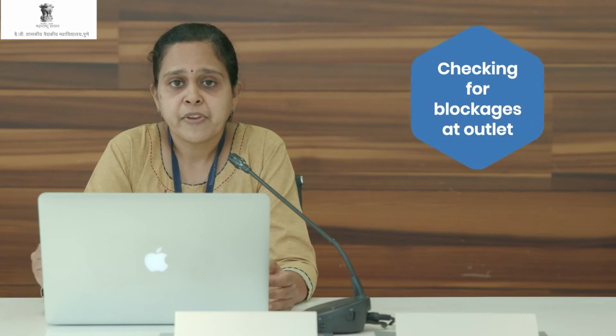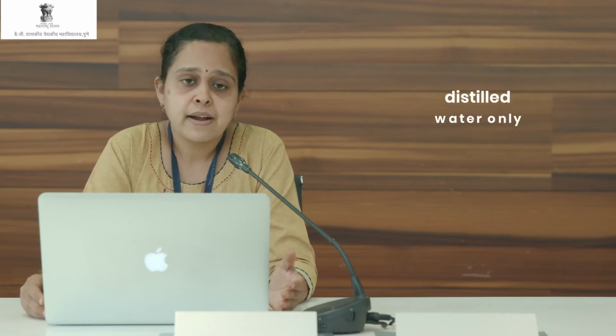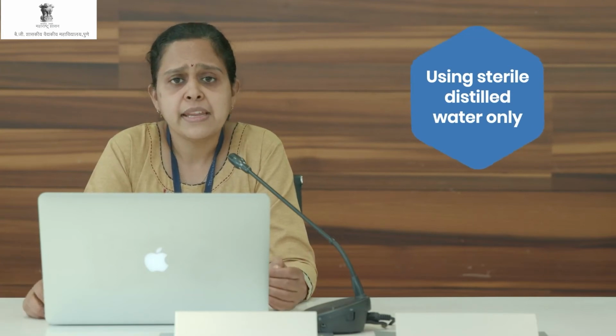So all these can be prevented by regular cleaning of the humidifier bottles, checking for the oxygen flow, checking for the blockages at the outlets of these flow meters, using sterile distilled water only for filling the bottles, and checking flow meters for any leakages. All these should be a part of the working protocols of the staff nurses, and one day should be assigned in a week to maintain all these protocols. If at least once or twice a week all these checklists are signed, then we will surely be able to reduce the incidence of mucormycosis.